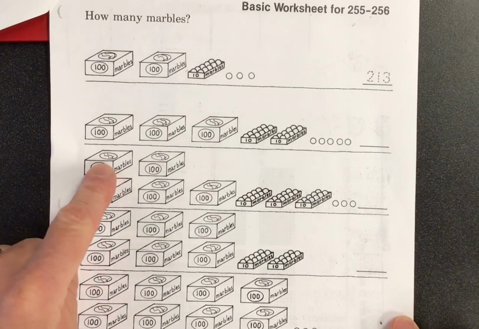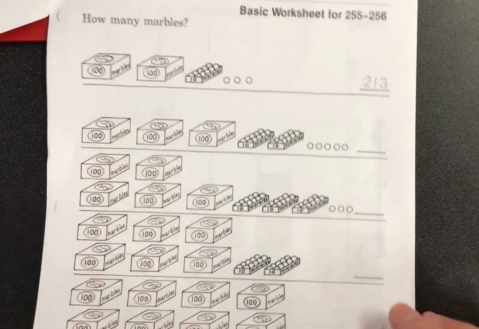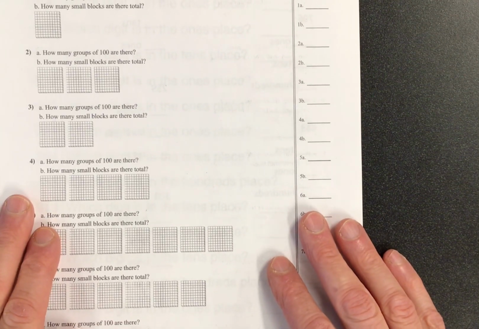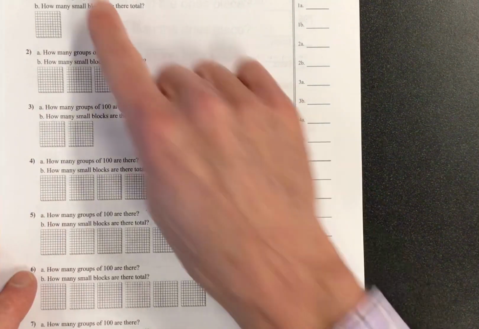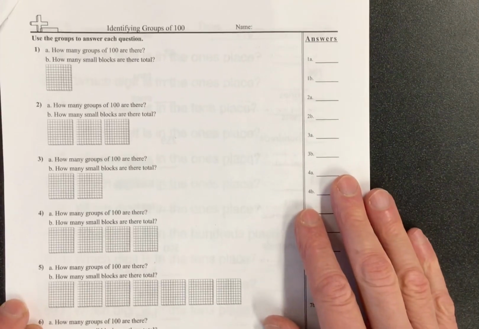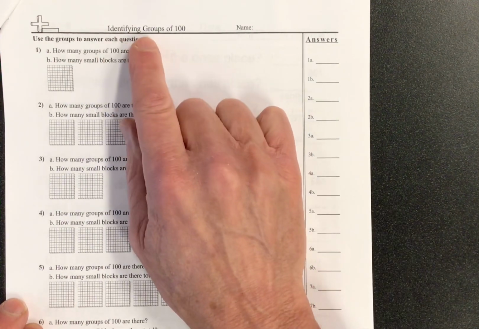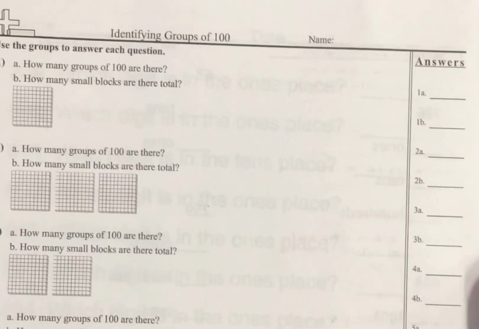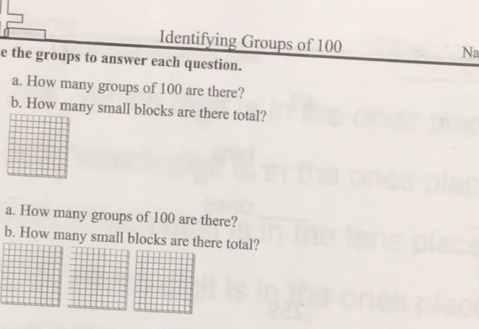1, 2, this is the 3rd page. 4, we've done the 4th, which is this one. So today we're working on this packet here, and it's got pretty small print. At the top it says, identifying groups of 100. Let's see, Mr. Phelps, now they can see it. It's pretty small, so let's bring in the camera so we can see it better.